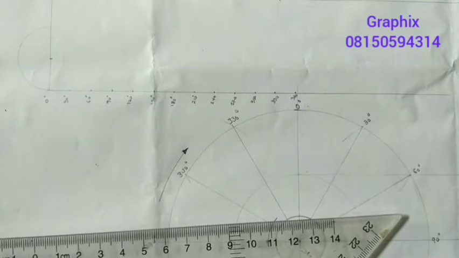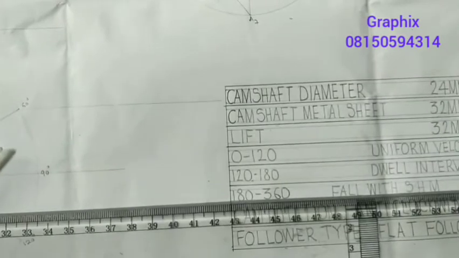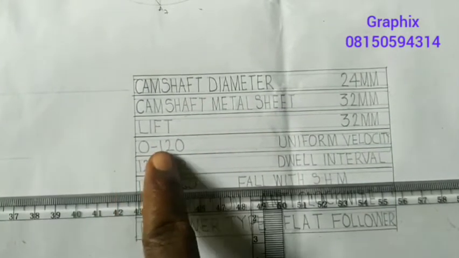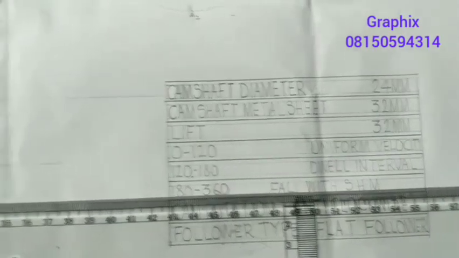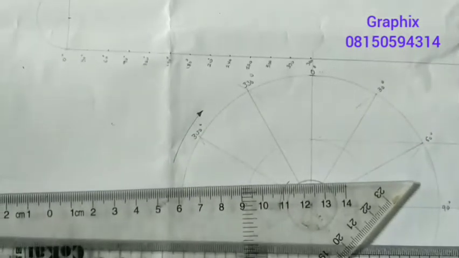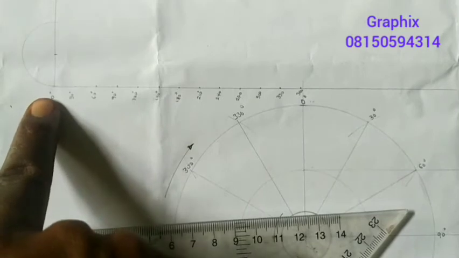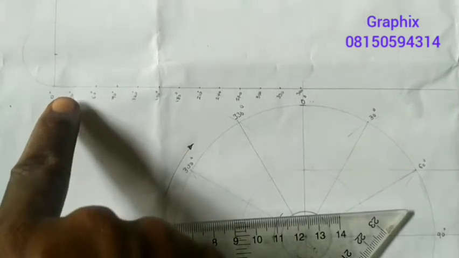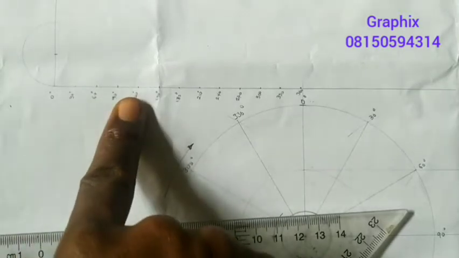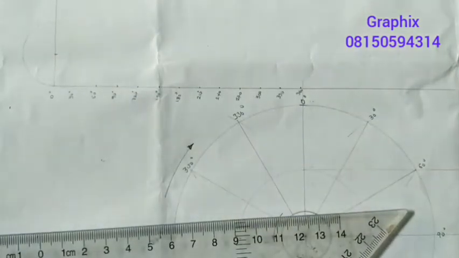And I'm going to divide it into, it depends how I'll divide it. If you look at this very well, it's telling us that the lift is from 0 to 120, right? So how will we know 0 to 120? Let's start from here. 0 to 120. Let's see, this is 0, this is 1, 2, 3, 4. So 0, 1, 2, 3, 4. So I'm going to divide this circle into 4 equal parts.